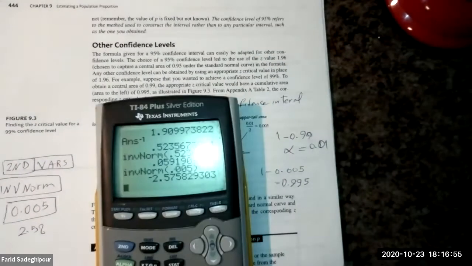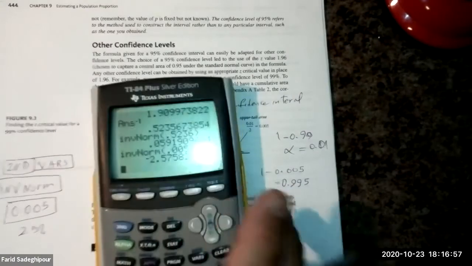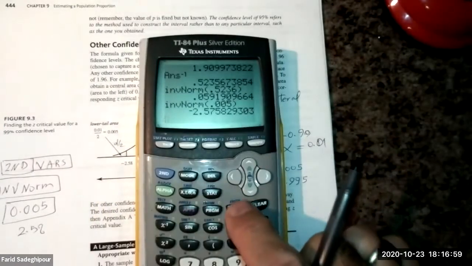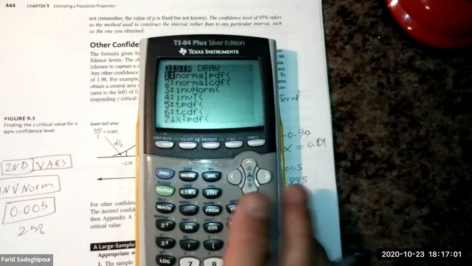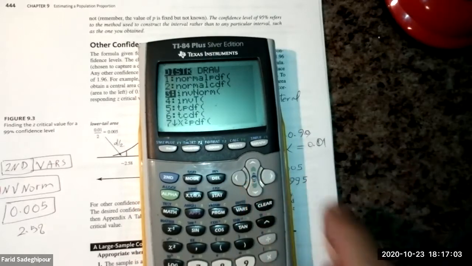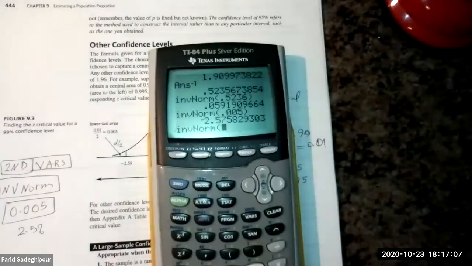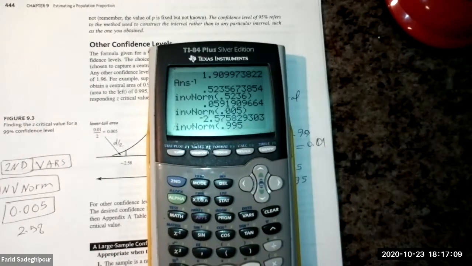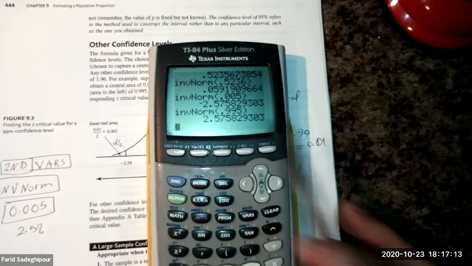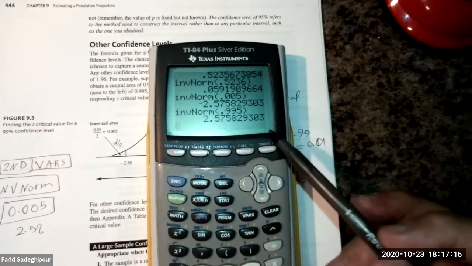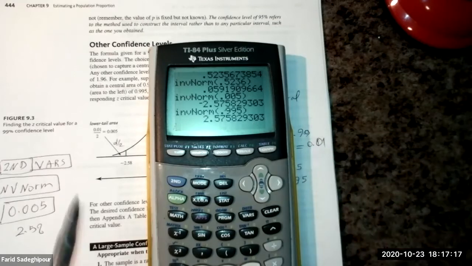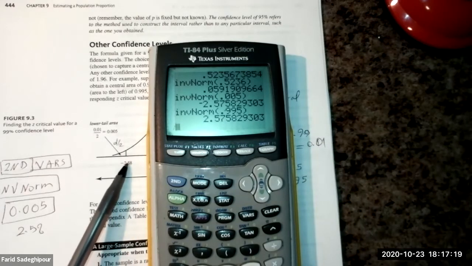So in the calculator, if you put second VARS, and then you put that number, 0.995, that gives you the positive one, you see? But you don't have to calculate that. As long as you understand that when you come up with a negative, the other one is always positive.